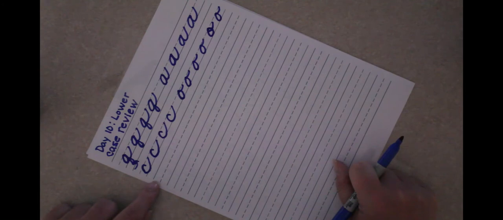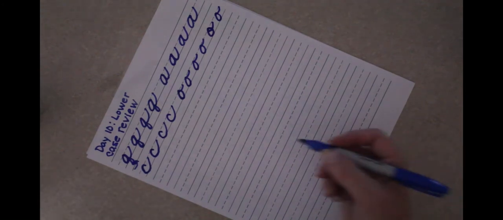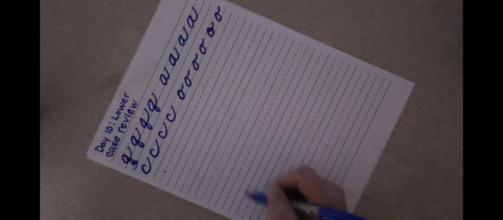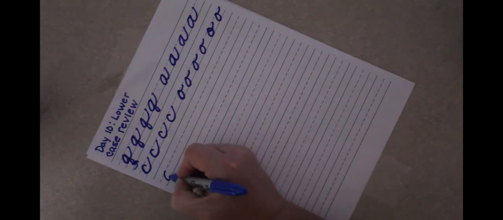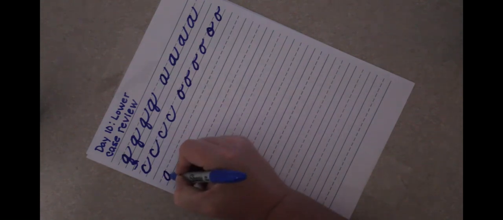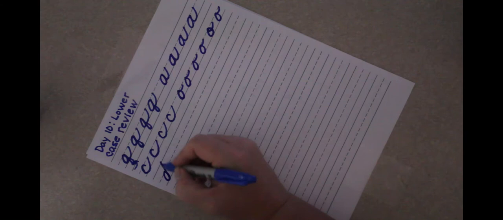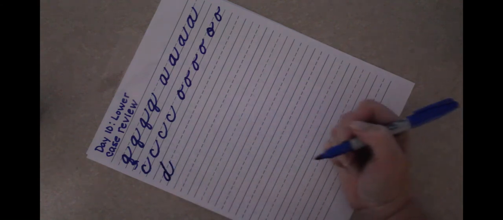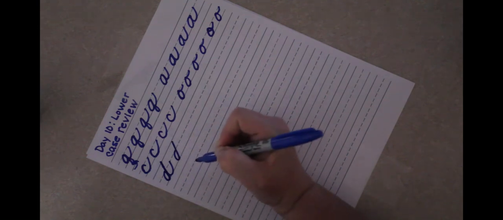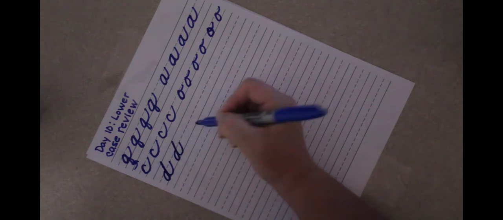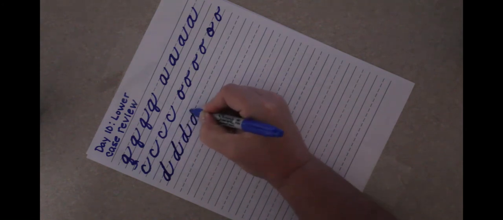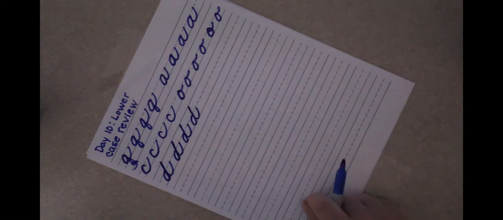Okay, on day 7 we learned D and G. D is just like making the lowercase A. You start at the dotted line, you come around, you close, but instead of stopping and coming back down, you keep on going all the way up to the top. Then you trace that line back down and put on a tail. So it's the round part, close it, go all the way up to the top. Okay, you can pause the video and practice making 4 lowercase D's.